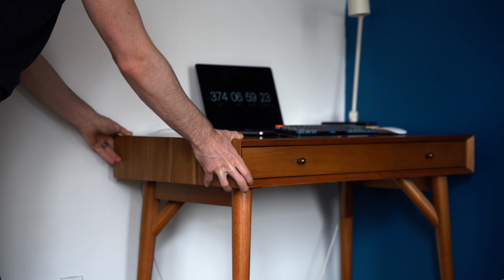Number two is I need this setup to be as flexible as possible. I'm always changing things around. The room is always changing. And so I need to be able to move and adapt accordingly. And third, I also need this setup to produce the highest quality content possible.